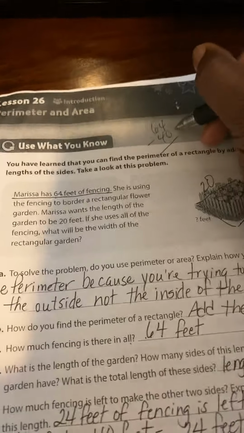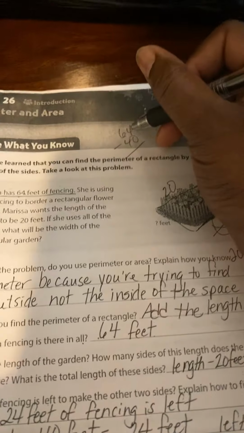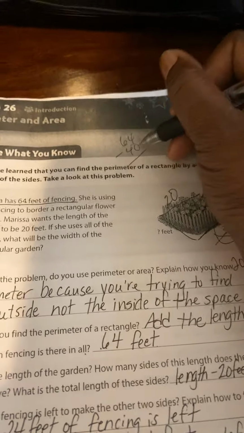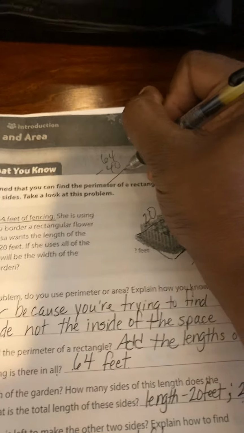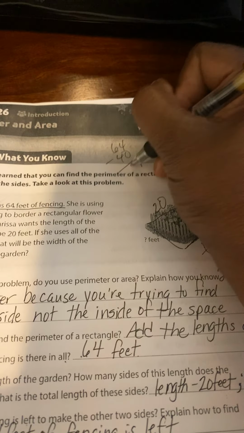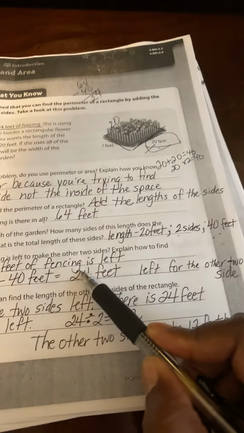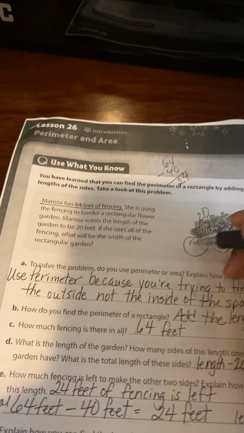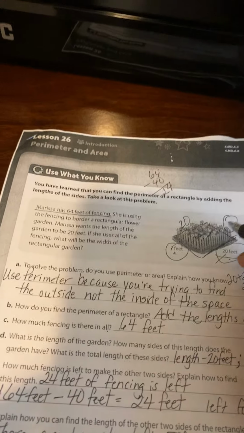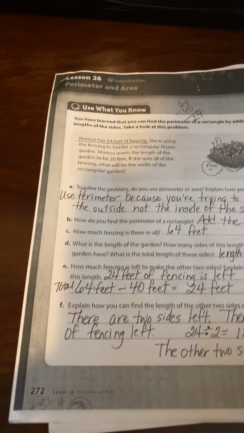So you're going to subtract the total minus the length. 4 minus 0 is 4, and 6 minus 4 is 2. So what you have left is 24. Okay, so 64 feet minus 40 feet is 24 feet, which is going to be left for the other two sides. So you have a question mark here, and we don't have the numbers for the two sides right here. So that's 24 feet left for the other sides.